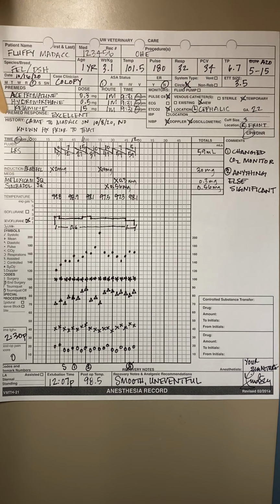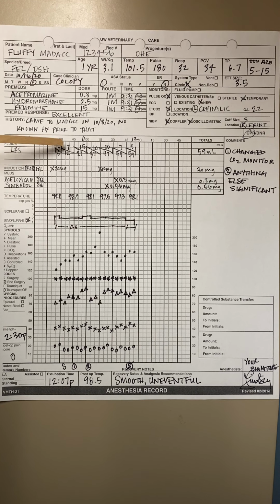Just moving down, we record our fluids. I usually just put a line where we start. How we record fluids is the amount of fluids in that amount of time over the running total. So in this 15 minutes, this cat got 7 mils, and so we have a running total of 12.